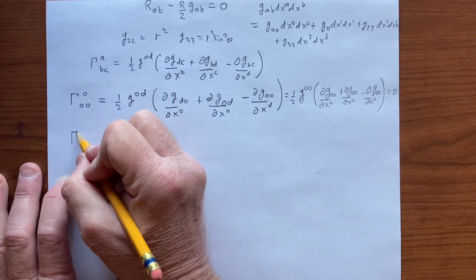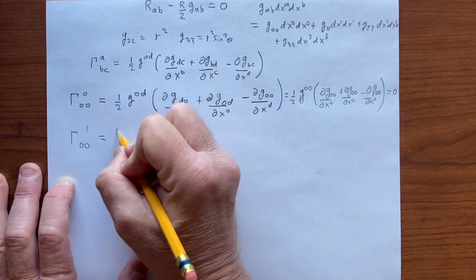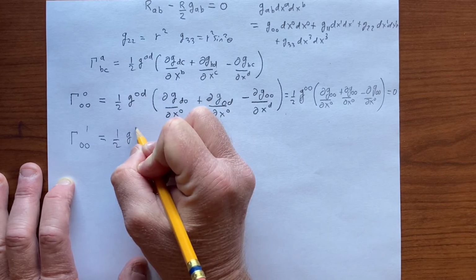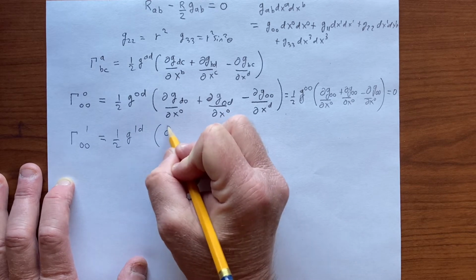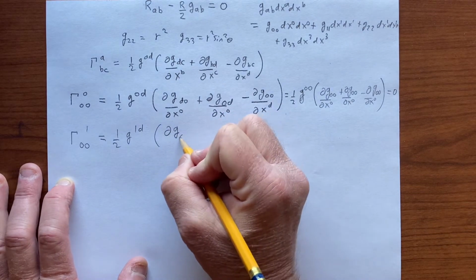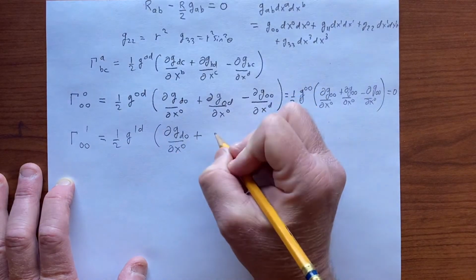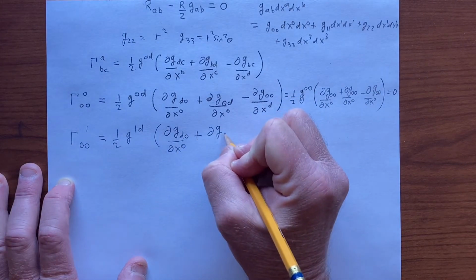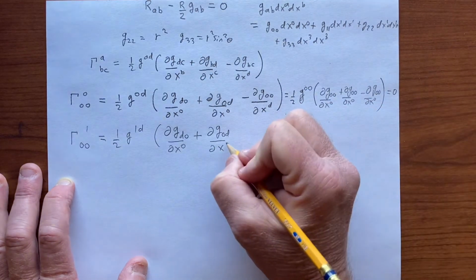Let's see, gamma^1_00 is 1/2 g^{1D} times dg_D0 with respect to x^0, dg_0D with respect to x^0.